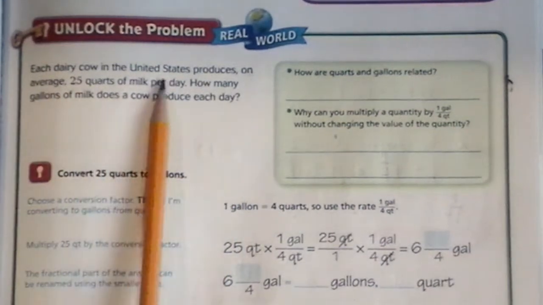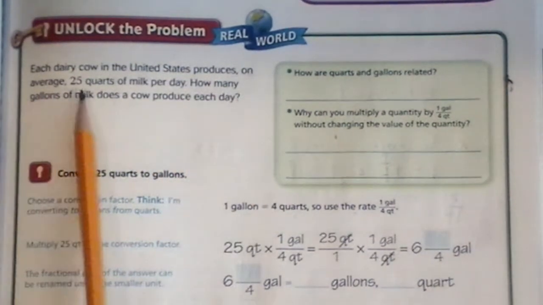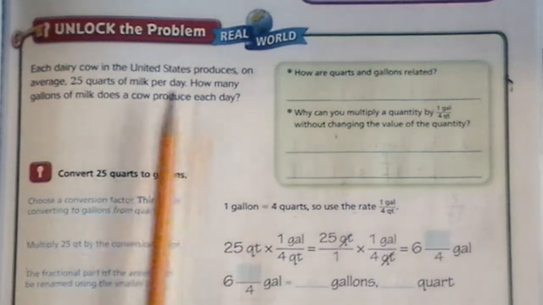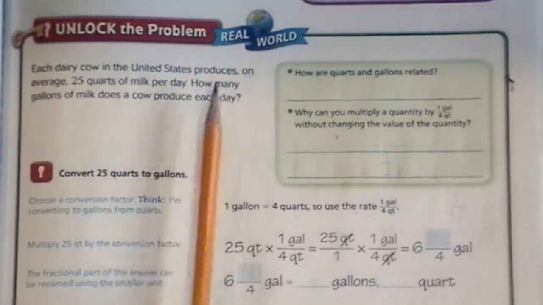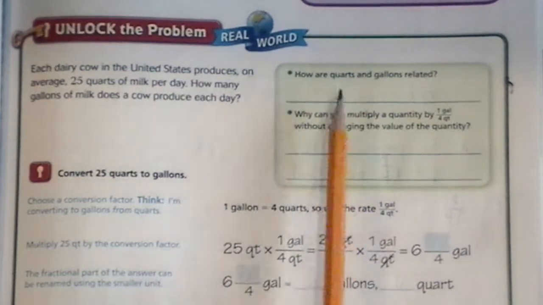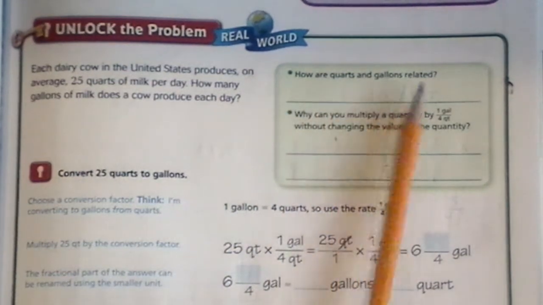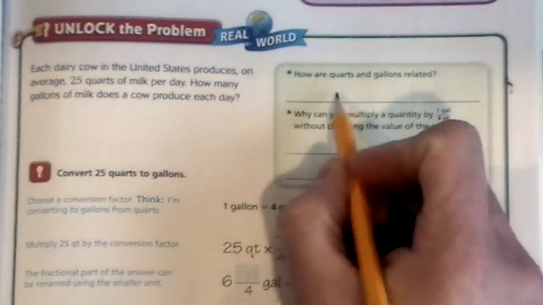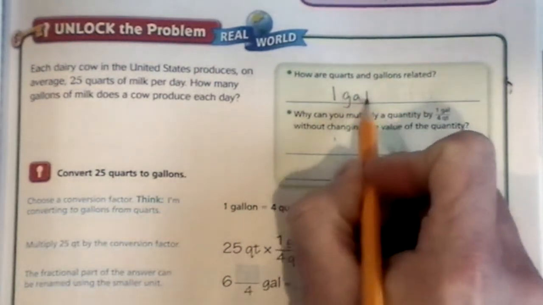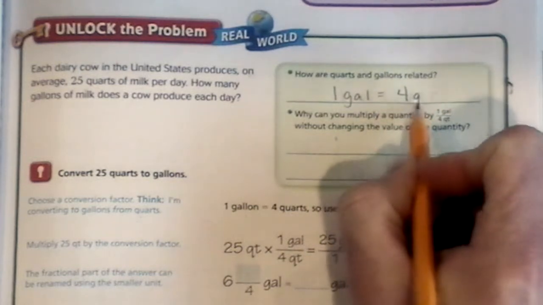Each dairy cow in the United States produces, on average, 25 quarts of milk per day. How many gallons of milk does a cow produce each day? Let's take a look at the green box. How are quarts and gallons related? Well, quarts and gallons are related because 1 gallon equals 4 quarts.